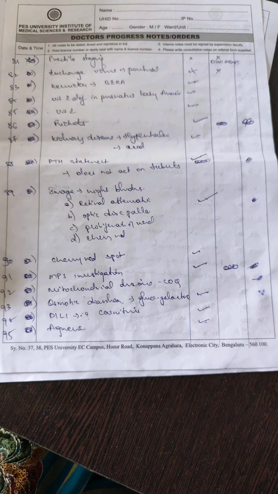Bera. Vitamin E deficiency in premature baby anemia was asked, and one more clinical scenario which was suggestive of vitamin E deficiency was there.